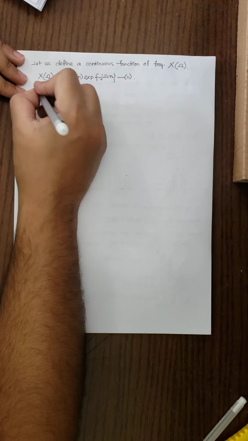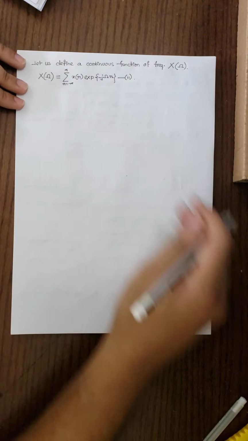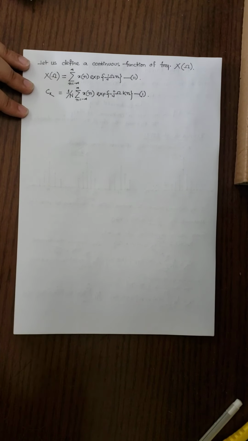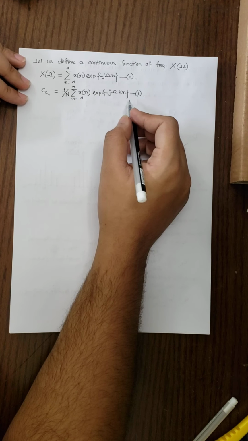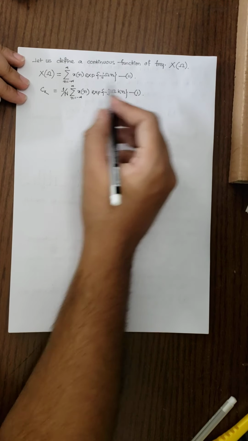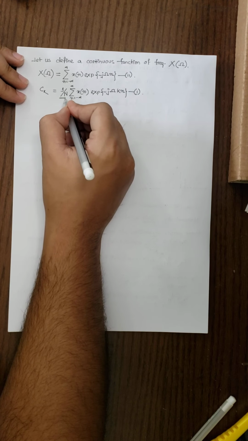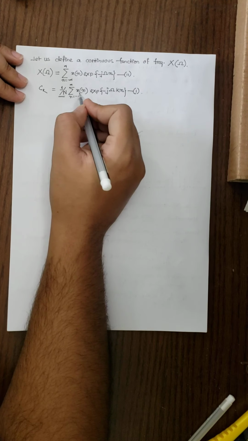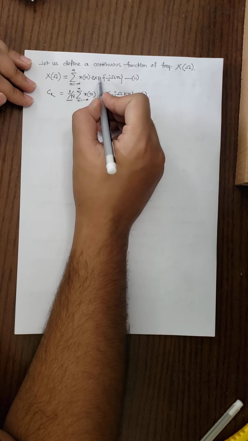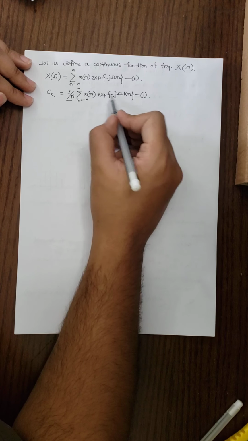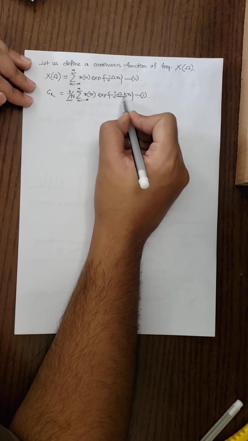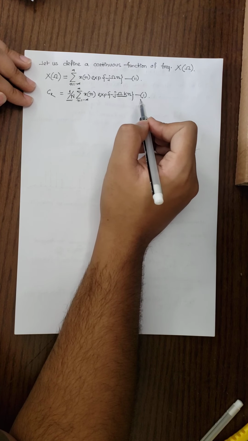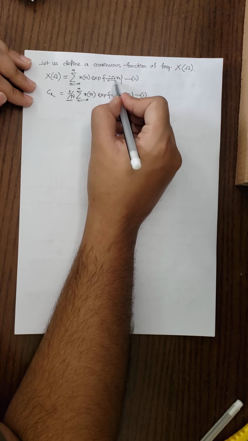And our equation 1 was this one. So comparing equation 2 and 1, the only difference is this term 1 over N, and X of Omega, the exponent is a function of Omega k over here. But here the function is only Omega.